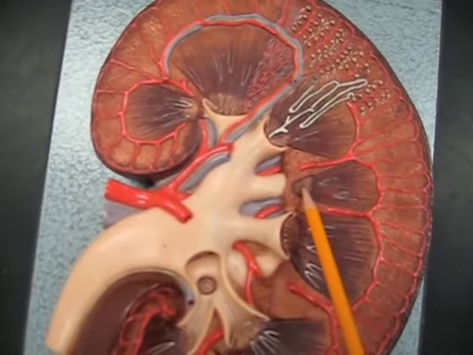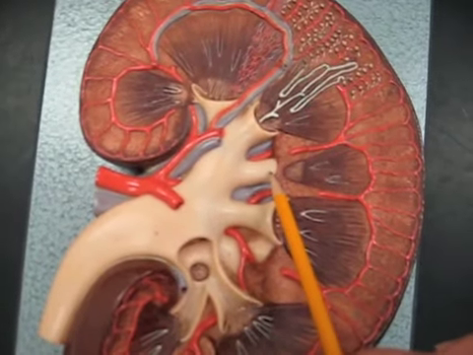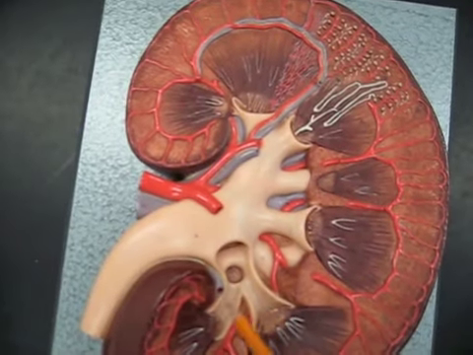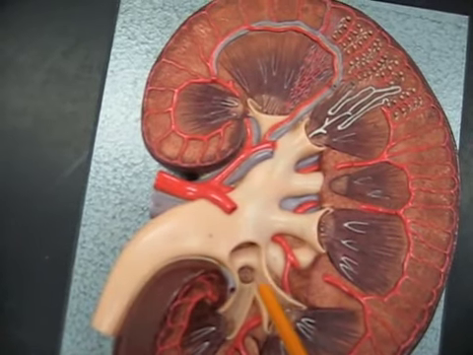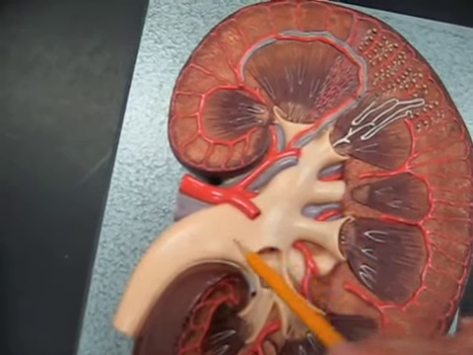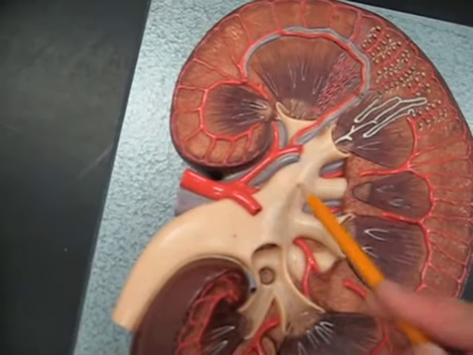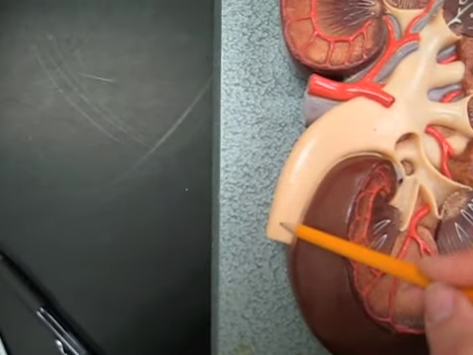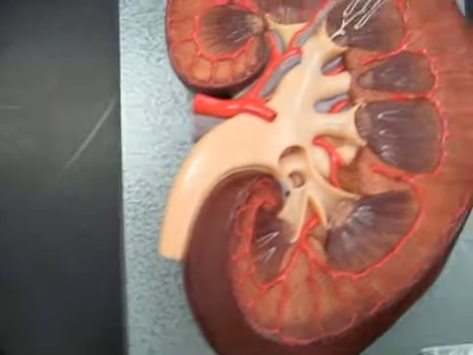So on the base of the renal medulla, you have the renal papilla, and then those are sort of a collecting area which go into the calyces. So here you have minor calyx, and then where two minor calyxes come together, you have a major calyx. All of these calyces drain into the renal pelvis, which is this large white area, and the renal pelvis then becomes the ureter, which of course goes to the bladder.